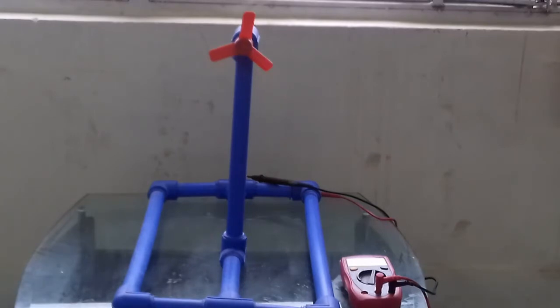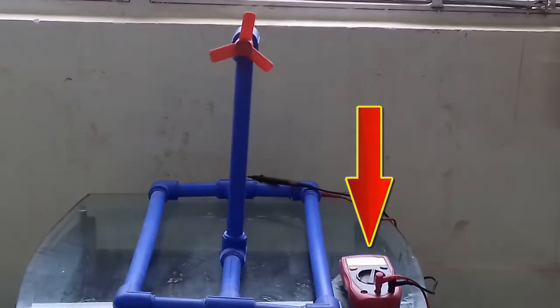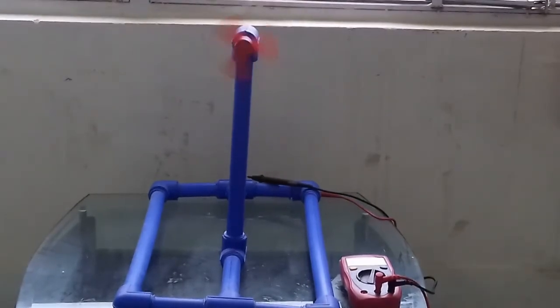For instance, let's take an example of this wind turbine. For simplicity, we have used a DC motor and we are measuring its generated output voltages through its multimeter. When wind blows, it will produce power.